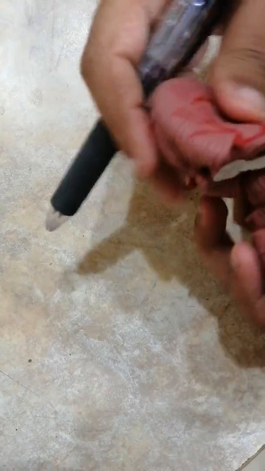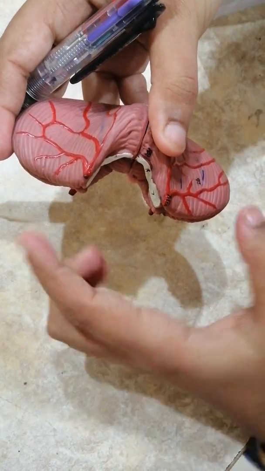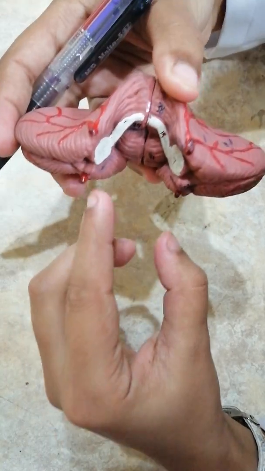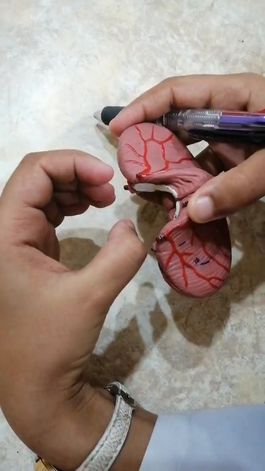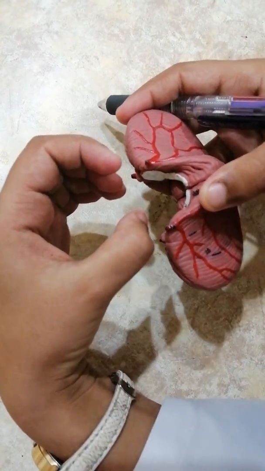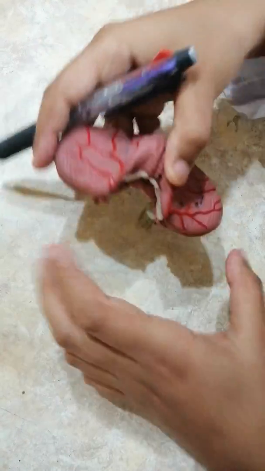As we place, this is the cerebellum, and this is the anterior aspect, and the pons is placed here. So the middle cerebellar peduncle connects this cerebellum with the pons. The cerebellum is located posteriorly and the pons is located anteriorly, so the middle cerebellar peduncle connects the pons and the cerebellum.